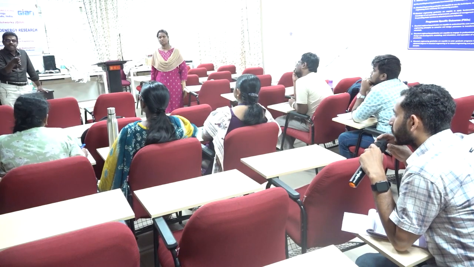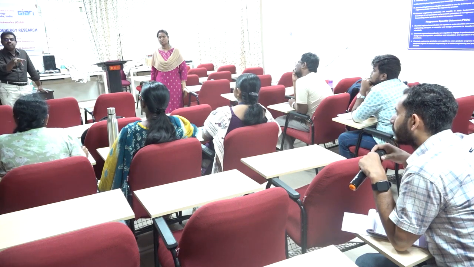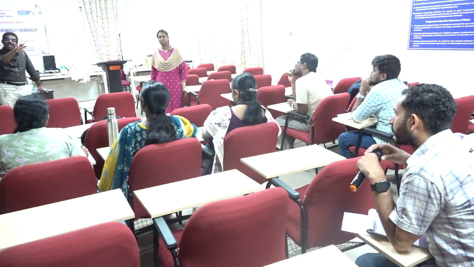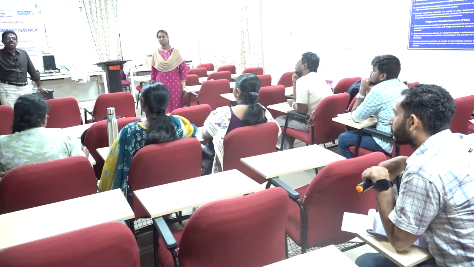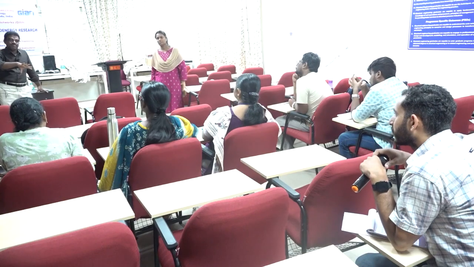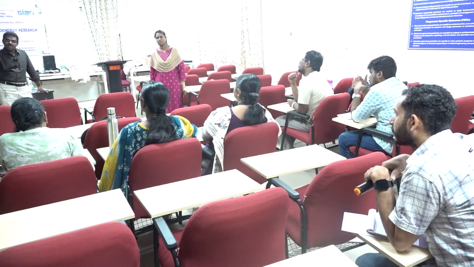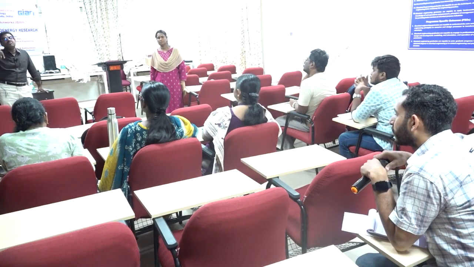For example, nutrient conditions: how much nitrogen will be there, how much phosphorus will be there. We need to identify the complete medium. Once you identify, say, 20% or 40%, and you maintain that condition in the wastewater, then automatically the particular species will grow more. This is also a mixed culture, but the particular species will grow more, and it will act as a catalyst.